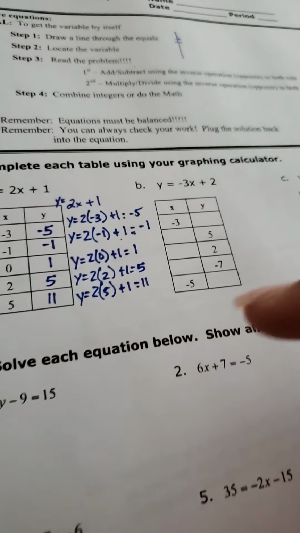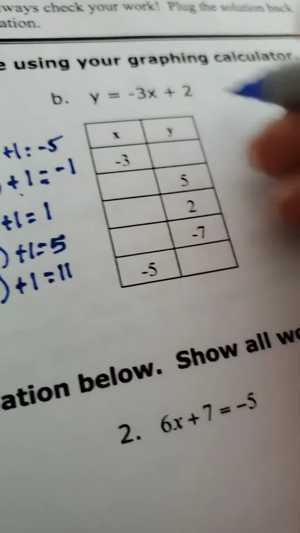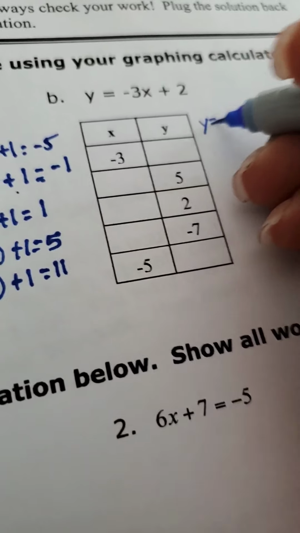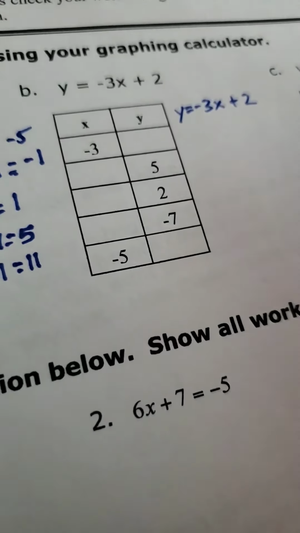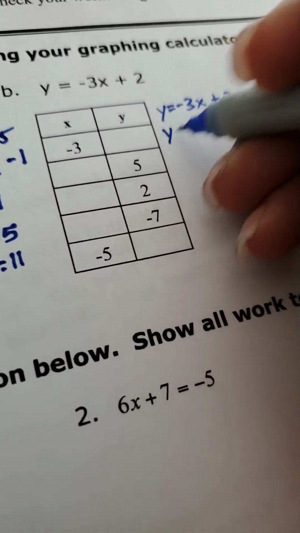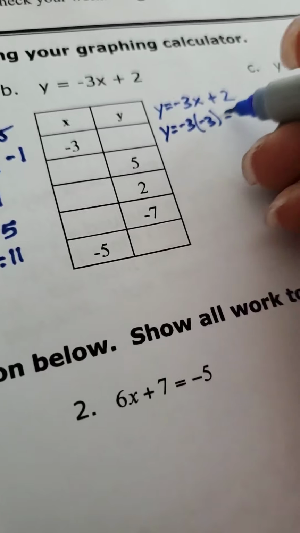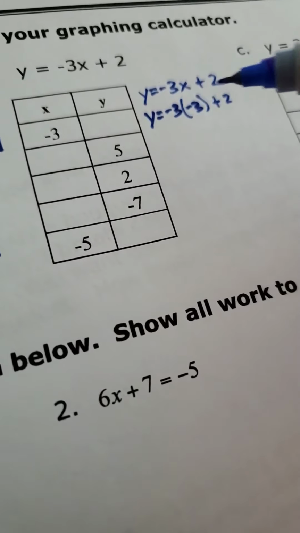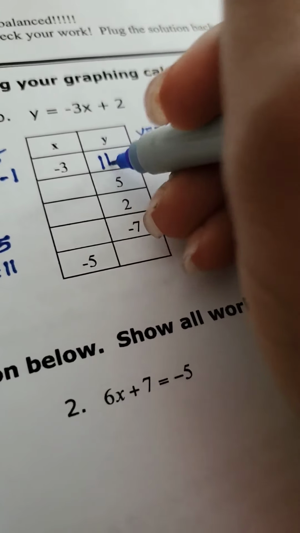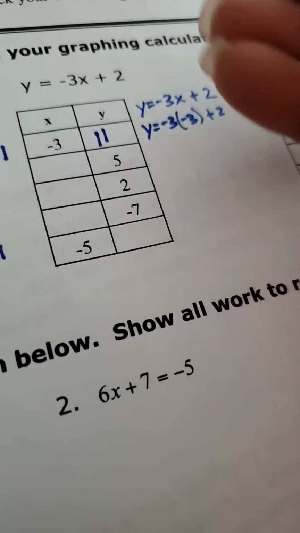Your job, I'm going to have you guys do, well, actually, I'll do the rest. Okay, so negative 3 is my x value. So y is equal to negative 3x plus 2. I always rewrite my equation. Now I'm going to plug it in. Y is equal to negative 3 times the x value, negative 3, plus 2. Negative 3 times negative 3 is 9. 9 plus 2, 11.